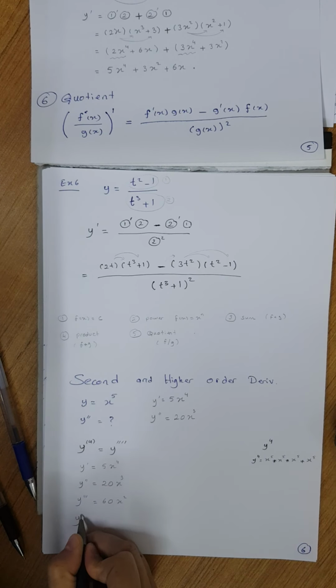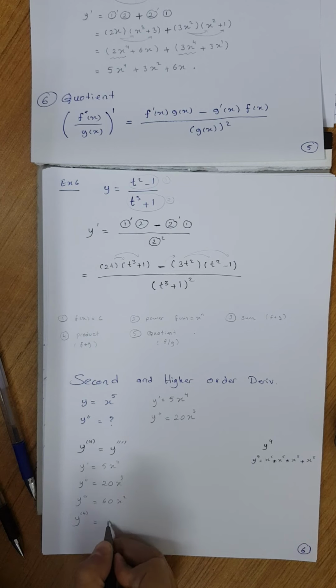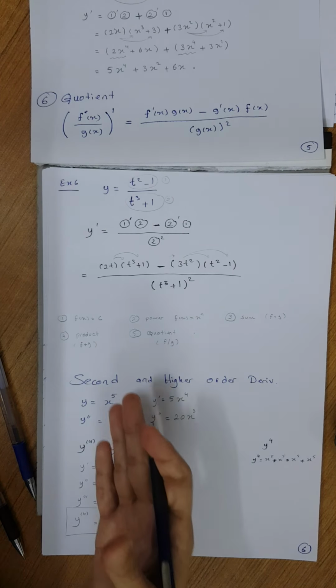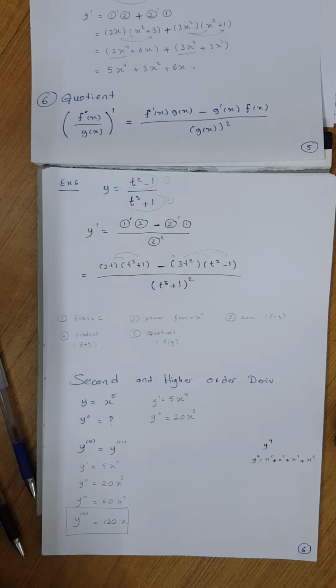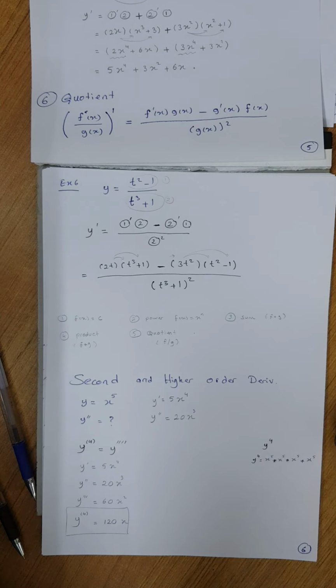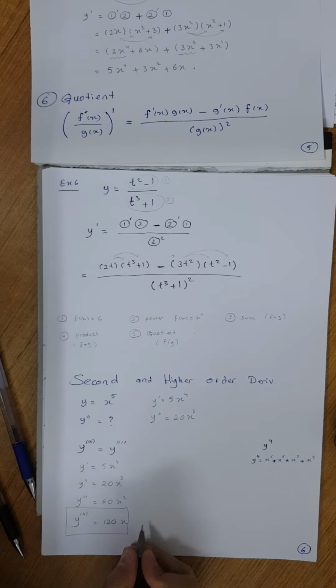So the fourth derivative, either you're writing it like that or writing it this way, is equal to what? 2 multiplied to 60, that's 120x, and that is the higher order derivative. Okay, so if you have got second derivative of a function, we are just simply finding the derivative of the first derivative. If it is higher order, we are just simply finding the derivative of that function, this much that is given to us.